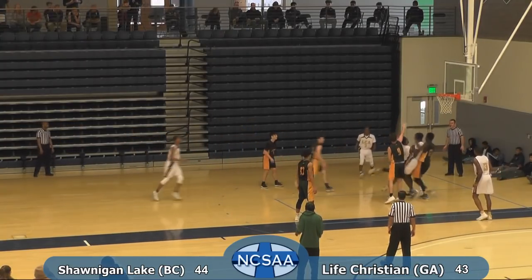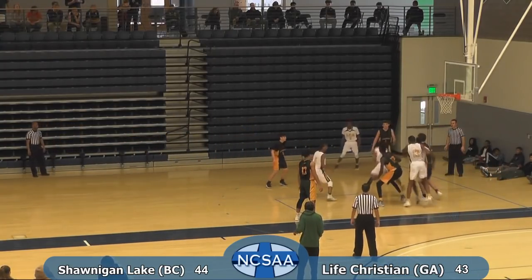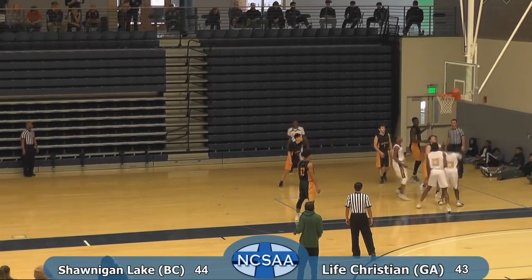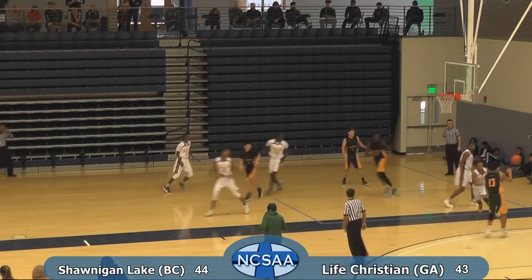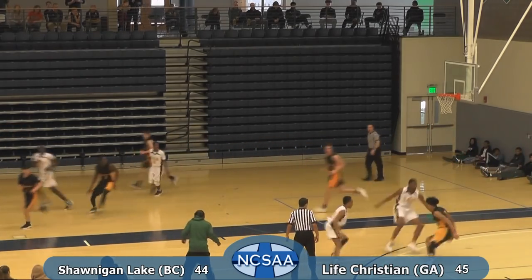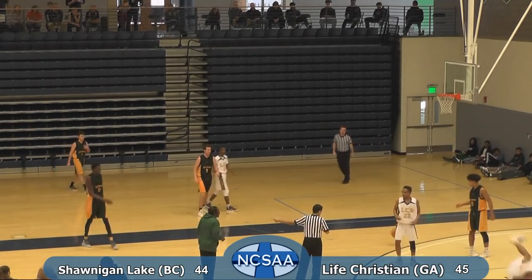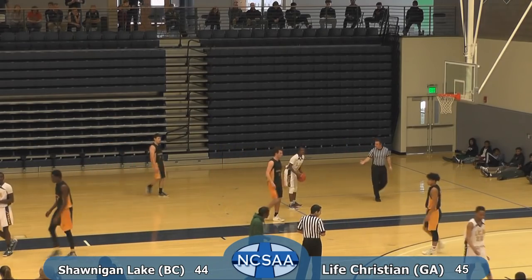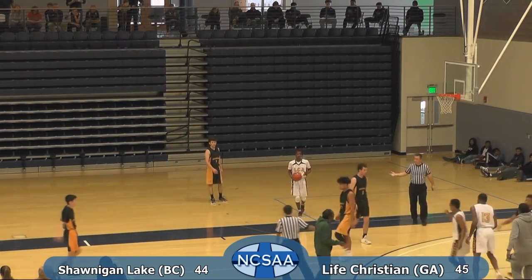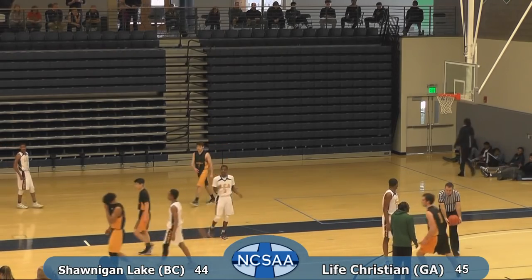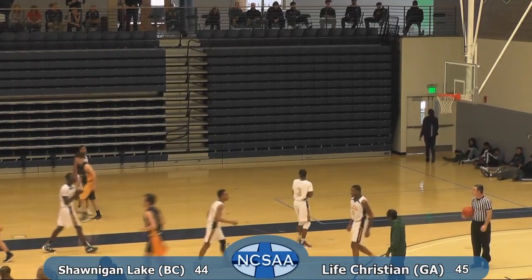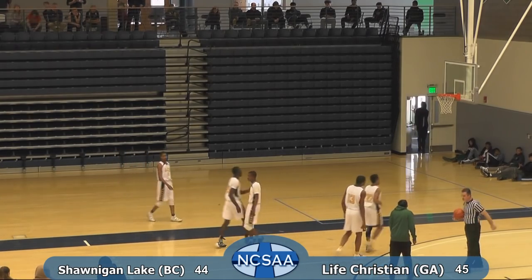And the rebound underneath. Coleman forces it back up. No. And put back up again. No. One more time. That's good by Brandon Grimes. 45-44, and then eventually carries out of bounds. It will be Shawnigan Lake basketball. That is at the end.